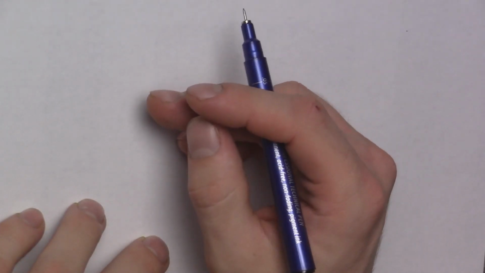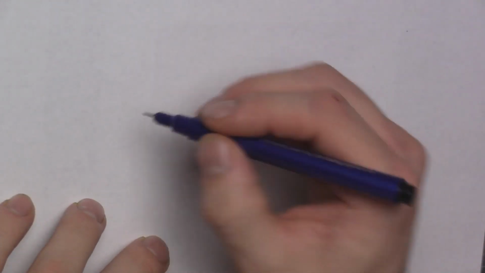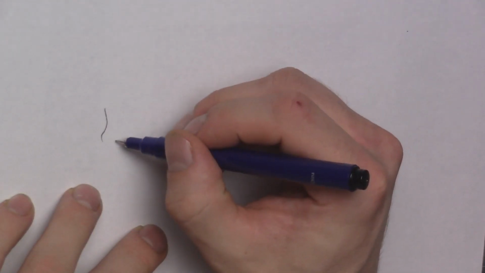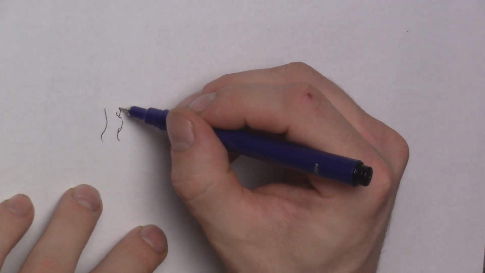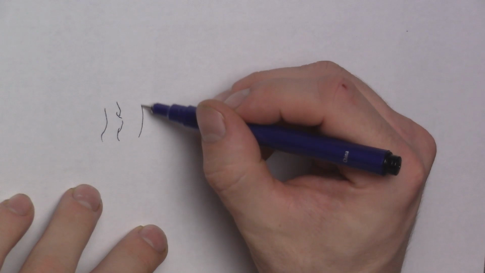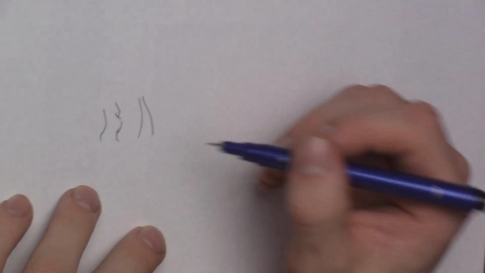Now, let's go ahead and start here. Let's say I want to make the texture of a tree. When you look at a tree, you want to think of the shape of it. Some trees might be more curved and wavy like that, whereas other trees are going to be more like this, such as maybe a palm tree.